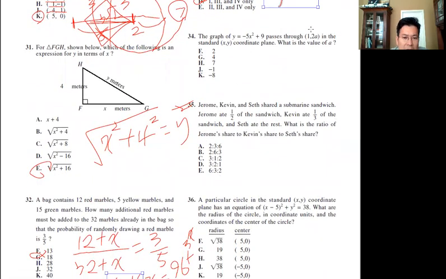Going through this, we plug in. So y equals 2a, x is 1, so minus 5 plus 9. So then this is 4, a is 2.